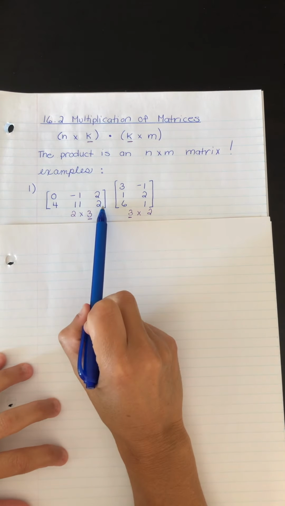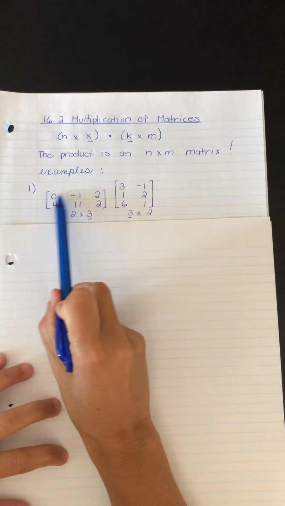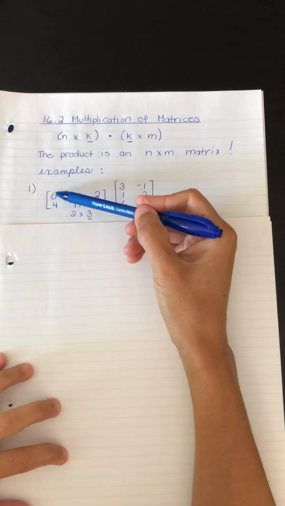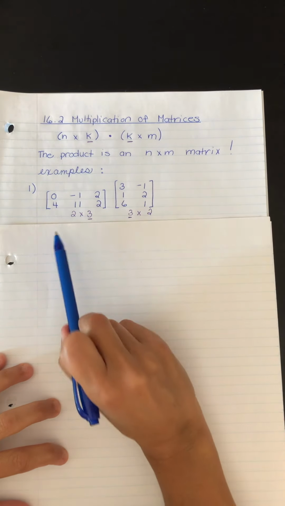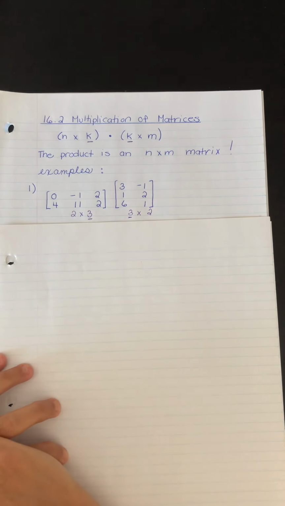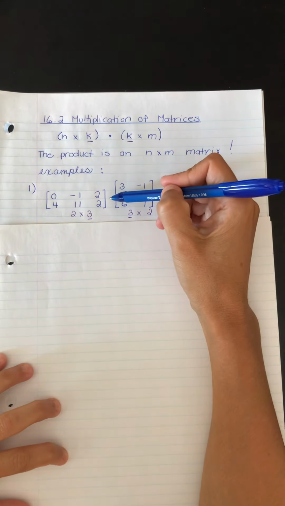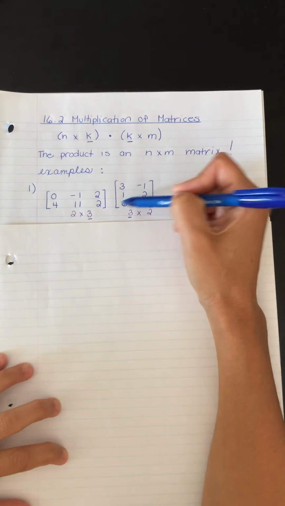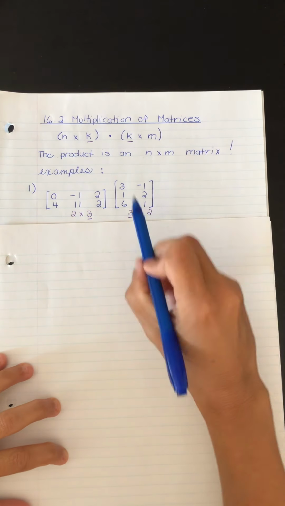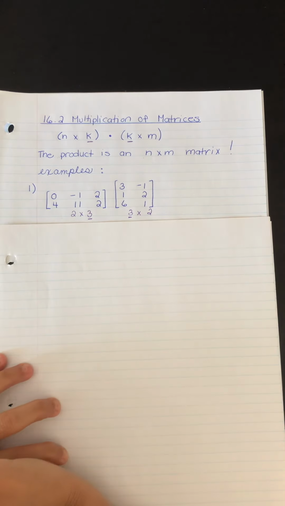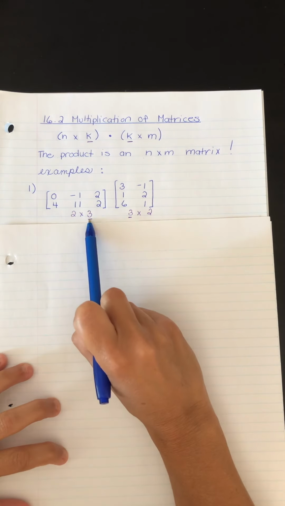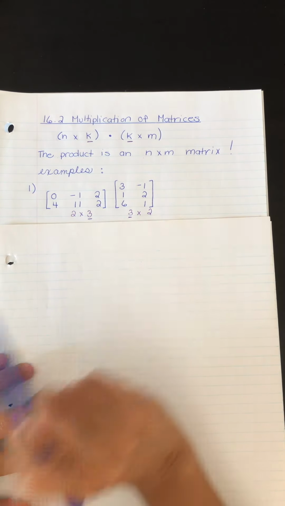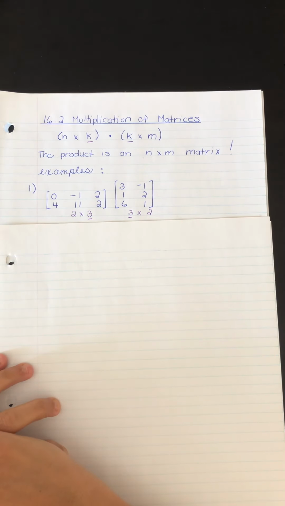On the left side here, we have a matrix with 2 rows and 3 columns. It is a 2 by 3 matrix. We are trying to multiply it by a matrix with 3 rows and only 2 columns. It is a 3 by 2 matrix. These numbers match, so the multiplication can be performed.